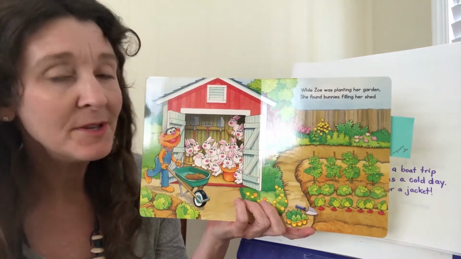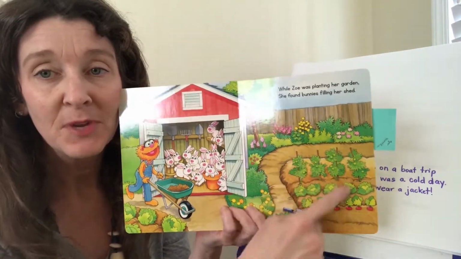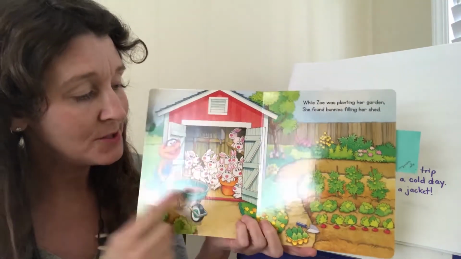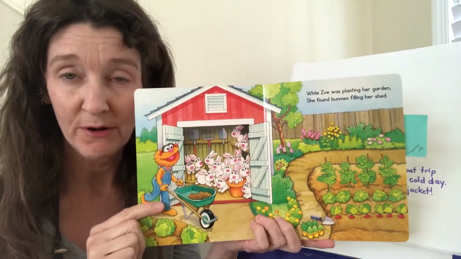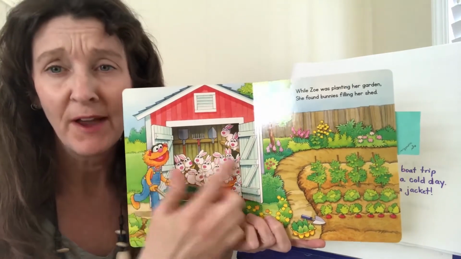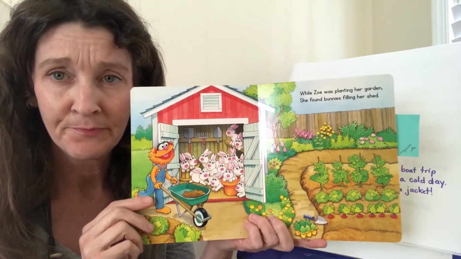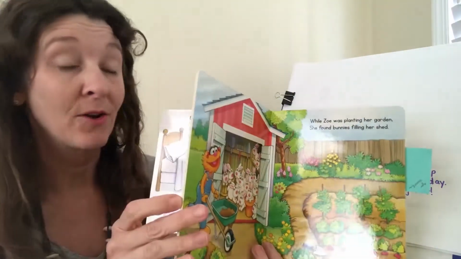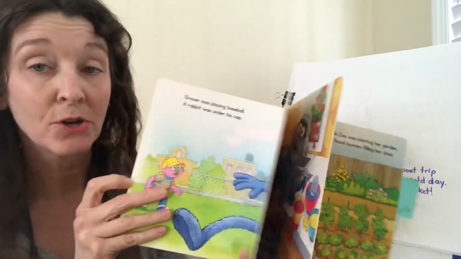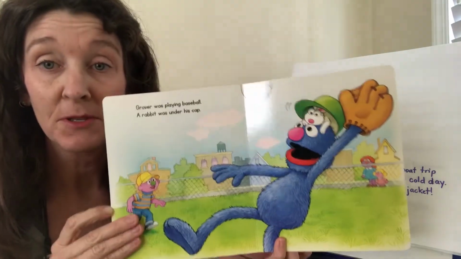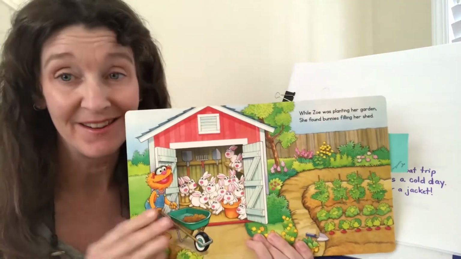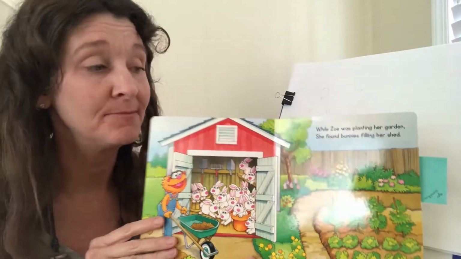The writer has included the setting because Zoe's planting her garden, and they've also shown another important part of this story, her finding all the bunnies in the shed. So you could have some background and zoom in on your character, like these pages. You could show a whole scene or part of the story.